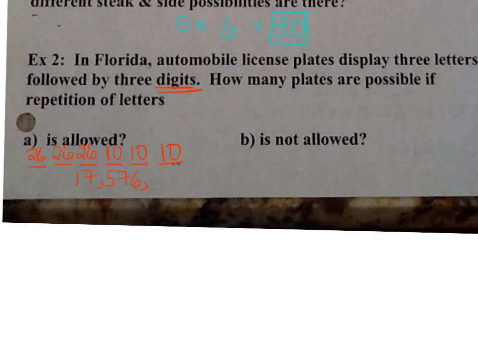17,576,000 total different types of license plates. Okay, alright, now take a look at part B, just slightly different. So, I still have my 6 spots, but you cannot repeat letters or digits. Actually, wait a minute. It says just letters. Excuse me. Just letters. So, for the first letter, I have 26 options.